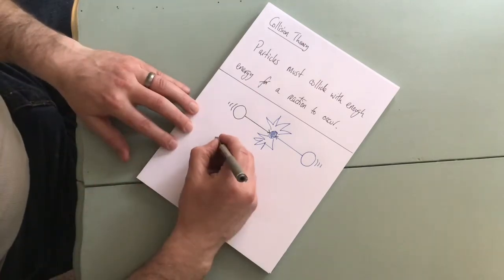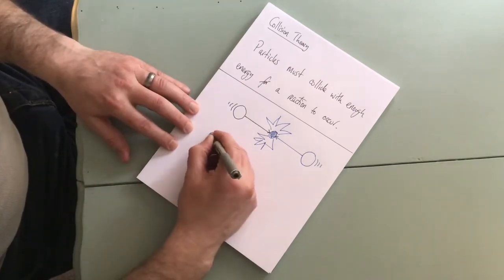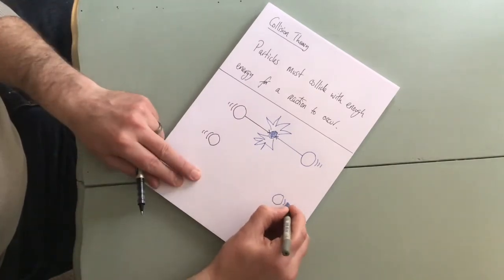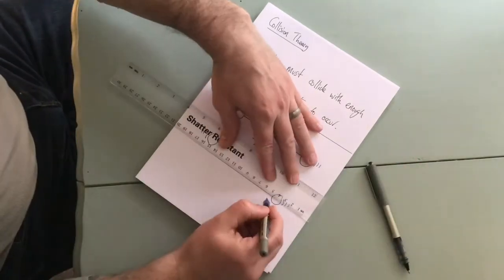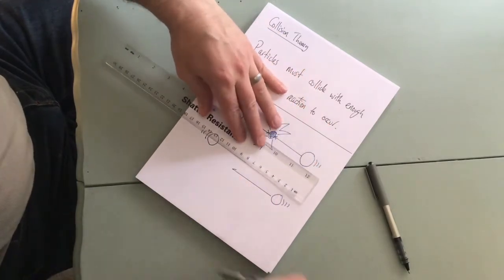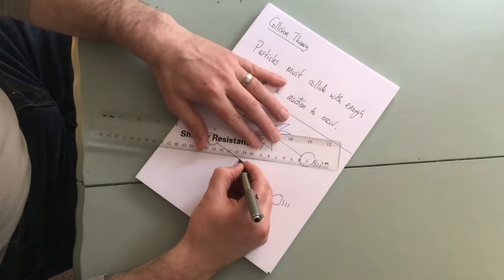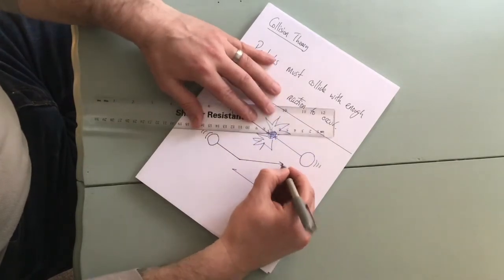Something like this. The particles could be moving with the right amount of energy, they might just ricochet off each other, so they will just change their angle there, look.